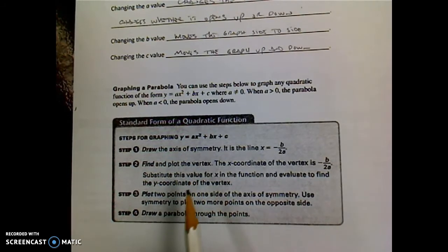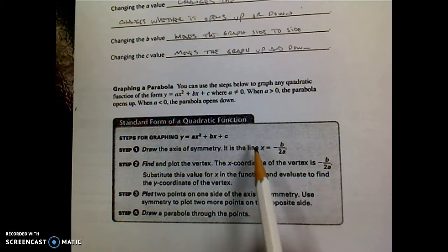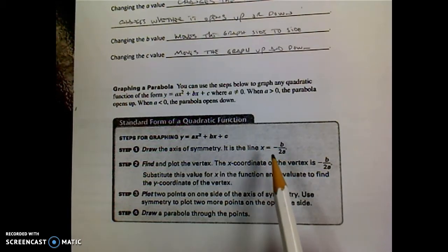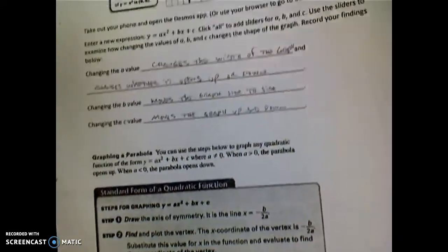Now, the vertex always lives on the axis of symmetry. So this x value, which is the equation of a vertical line, is going to be the x coordinate of our vertex. We'll plug it into the function and find the y. We'll plot that. Then we'll pick 2 points that are on one side or the other of that line of symmetry, locate those points, and we know we have mirror images on the opposite side, and then we can go ahead and draw our parabola. So let's take a look at an example.